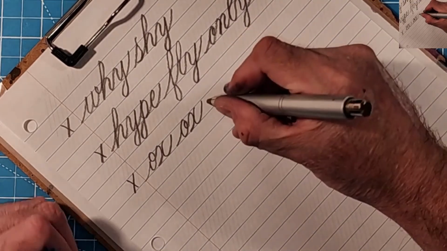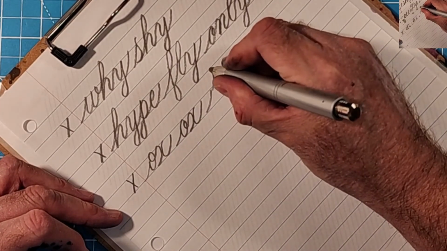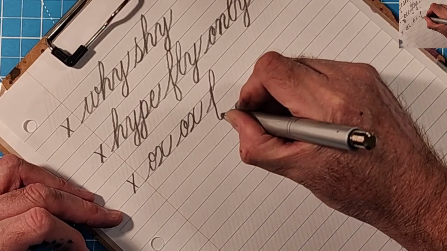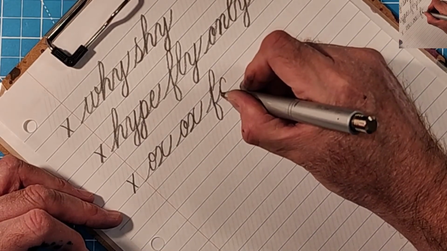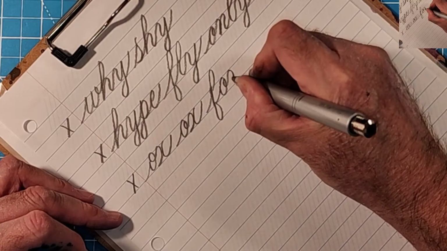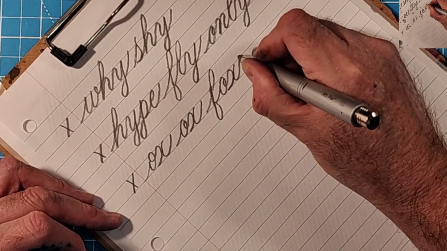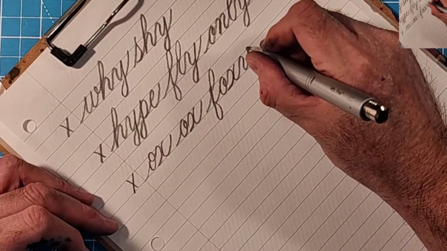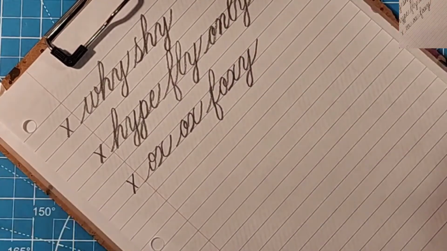Okay, here we go. Foxy. A upstroke, ascending stem loop, hard downstroke, descending stem loop, upstroke, oval, connection stroke into an X, C stroke into a Y, or a double underturn into a descending stem loop, and an upstroke.